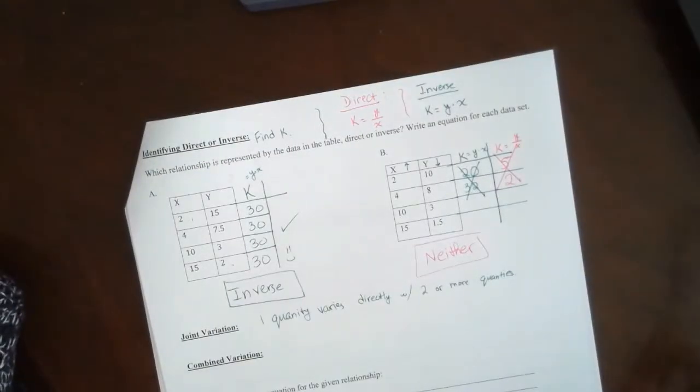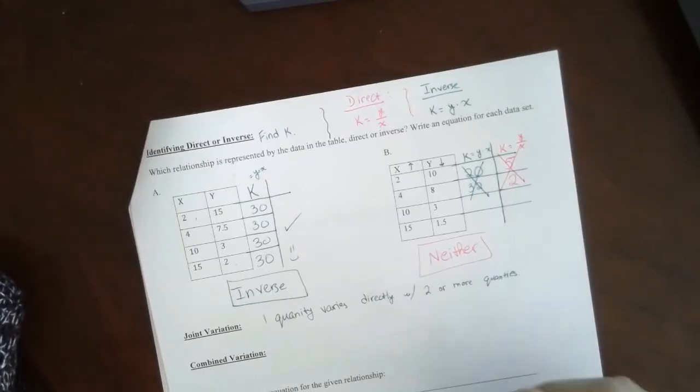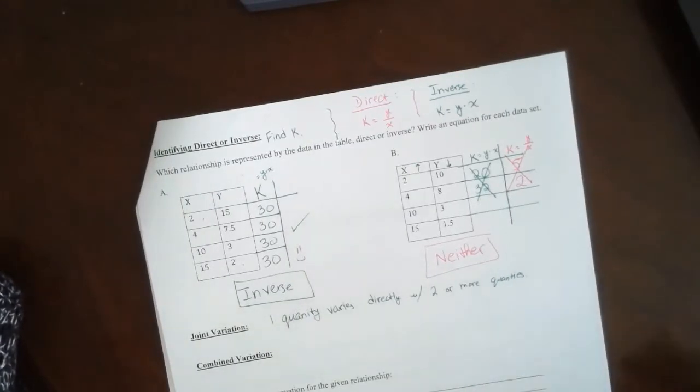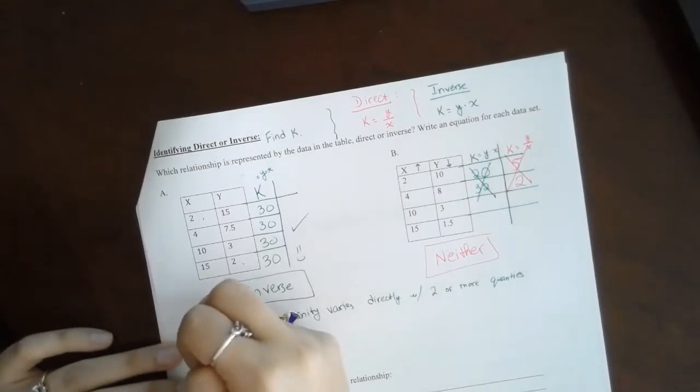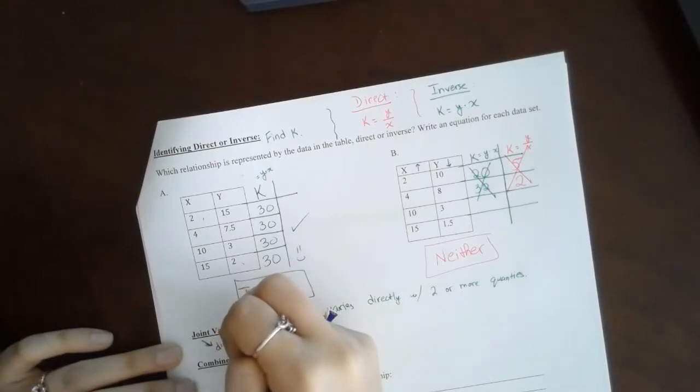AKA, that just means instead of y equals kx, you have y equals k times x times another thing, and another thing. You just have more than two variables on the right side, but it's multiplication. So joint variation is direct, which is technically purely multiplication.